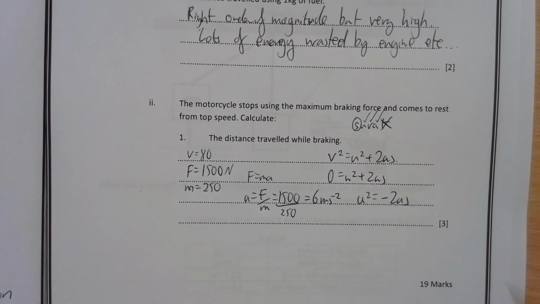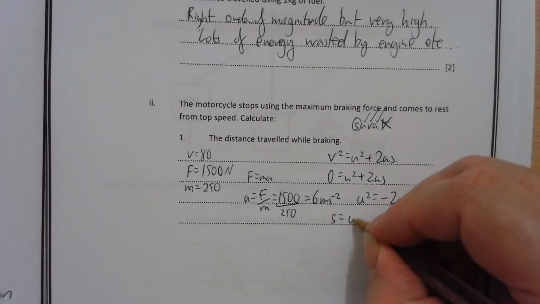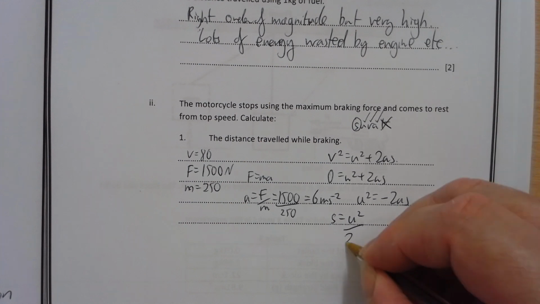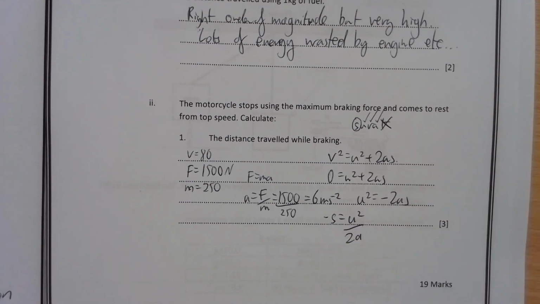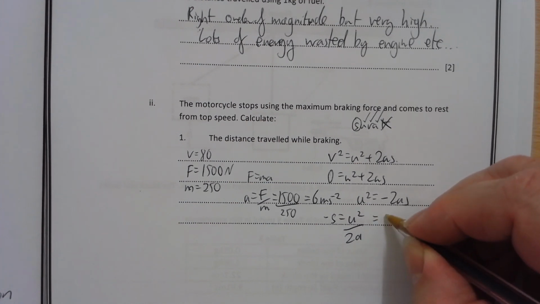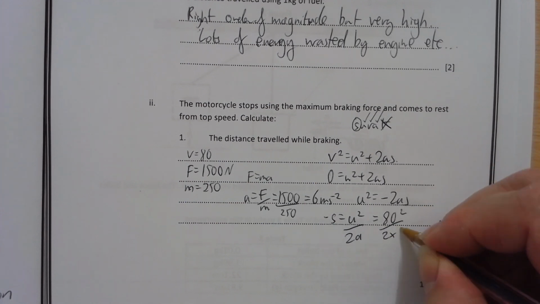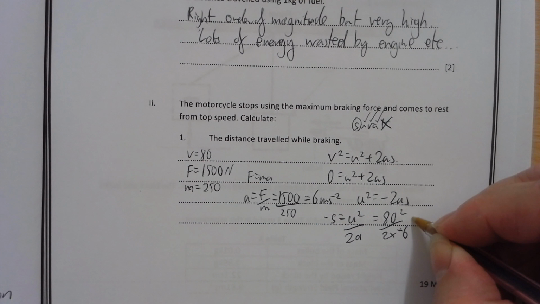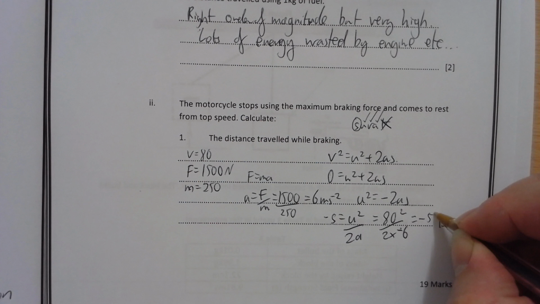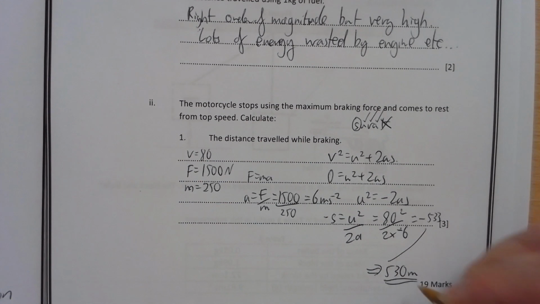So s is going to be u squared over 2a, it's going to be minus s. Now of course a is negative, so u squared, the initial velocity, is 80 squared, over 2 times minus 6, which comes out to be minus 533. So that would imply about 530 meters or so. Okay, two significant figures will do nicely here. That's how you do that one.